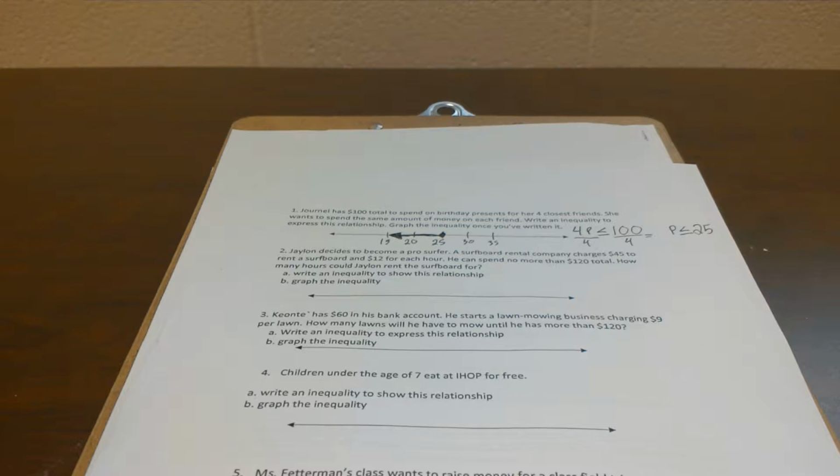Alright, so let's look at number 2 now. Jalen decides to become a pro surfer, and a surfboard rental company charges $45 to rent a surfboard and $12 for each hour. He can spend no more than $120. How many hours could Jalen rent the surfboard for?